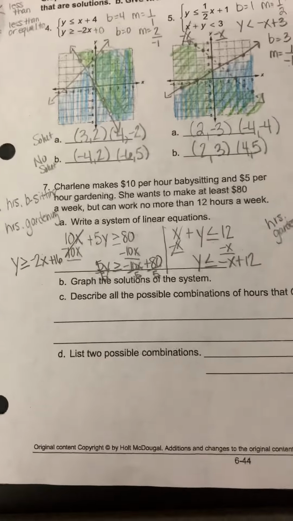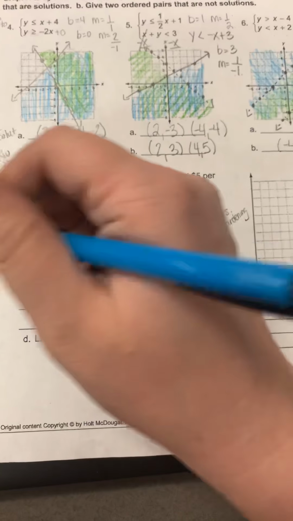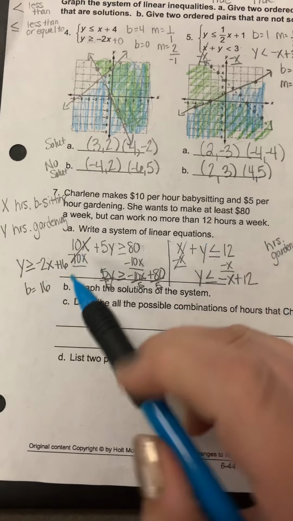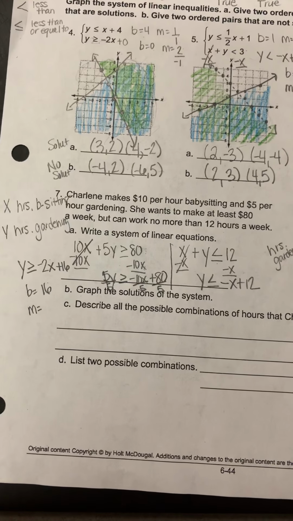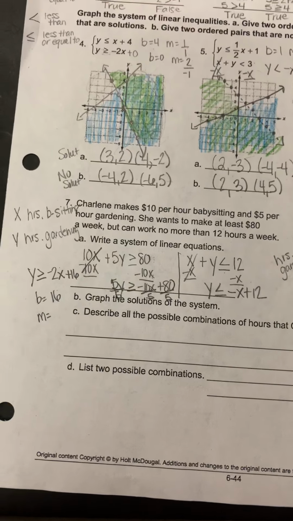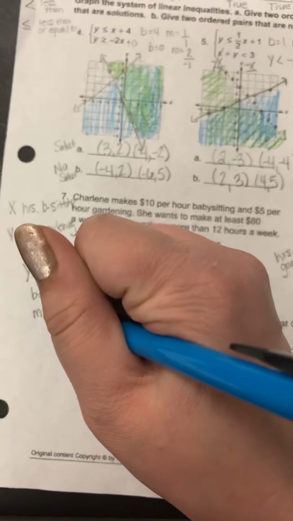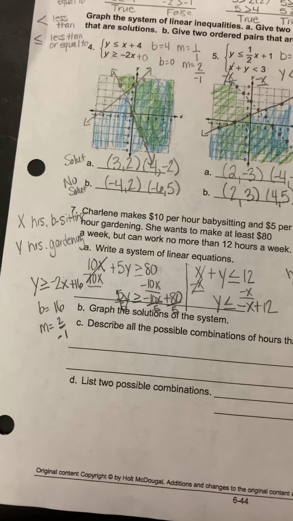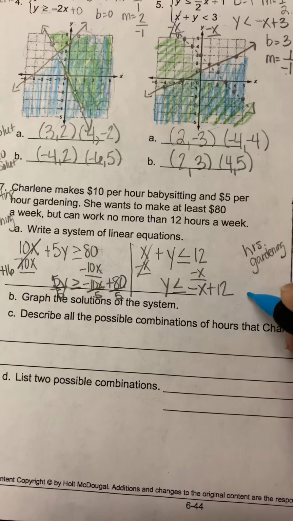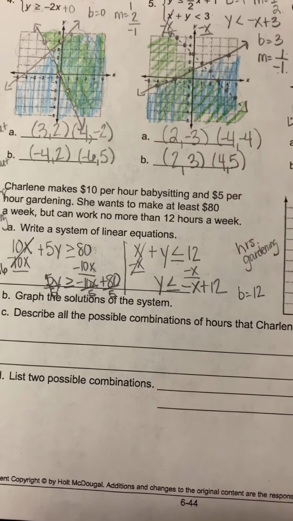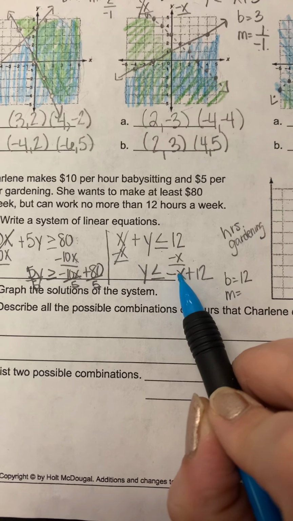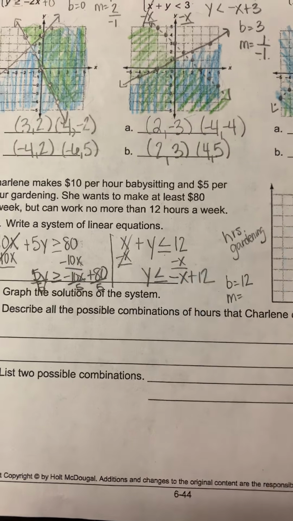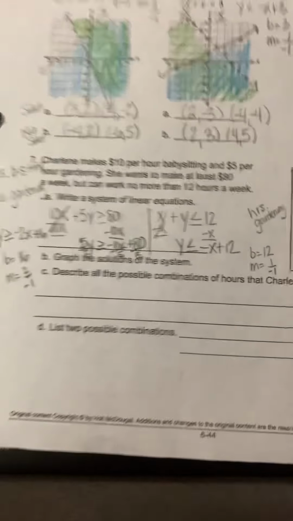Okay, so let's identify our b and our m. So our b is 16 here. Our m, negative 2. How do you write that whole number as a fraction? Put it over a 1, and I'll put my negative down in the denominator. So 2 over negative 1. Then over here, my b is 12, and my slope is negative 1. How do you write that as a fraction? Put it over a 1, and I'll put my negative down in the denominator.